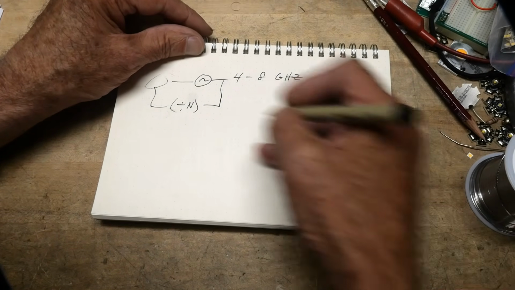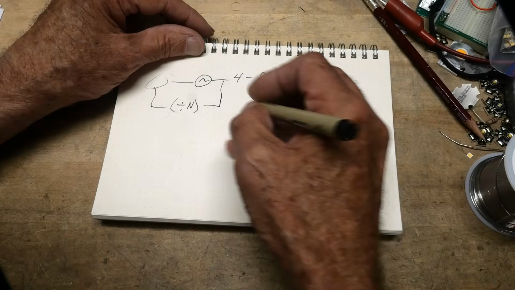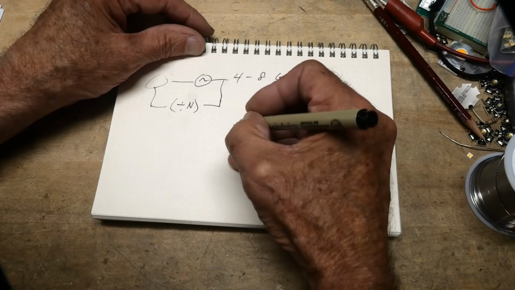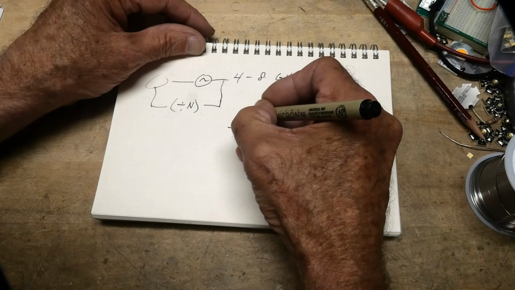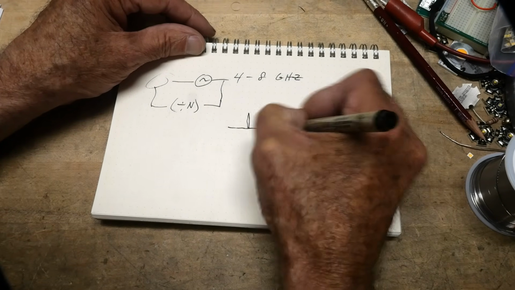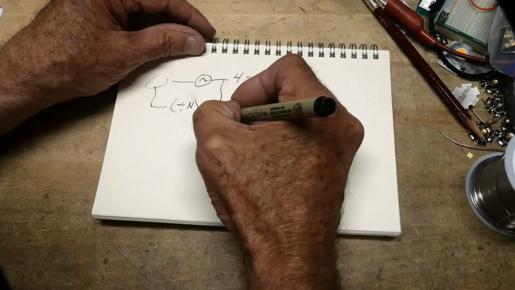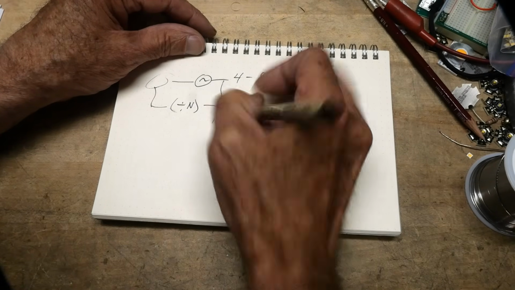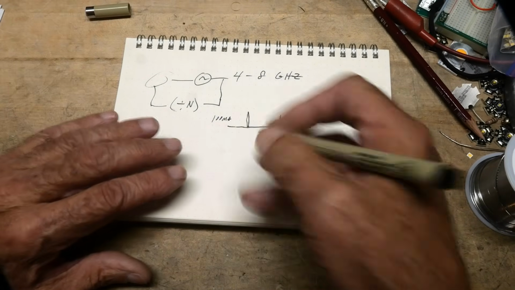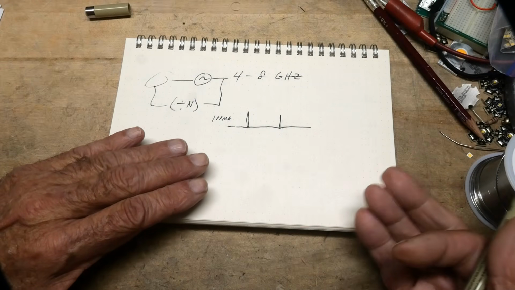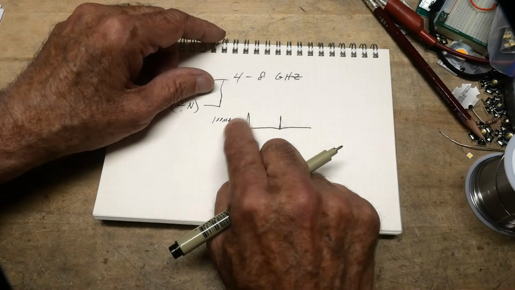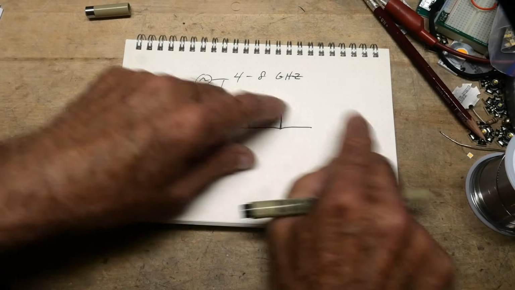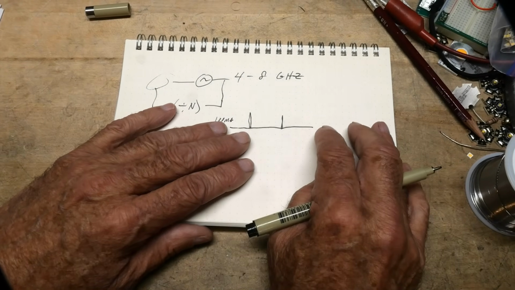So if you're interested in generating harmonics, you create a fast edge, okay? Let's say our fast edge is just 100 megahertz. But every single time I create one of these edges, I'm creating all of the harmonics. So my 100 megahertz is creating 200 megahertz, 400 megahertz, 800 megahertz, it's making all of these things, right?